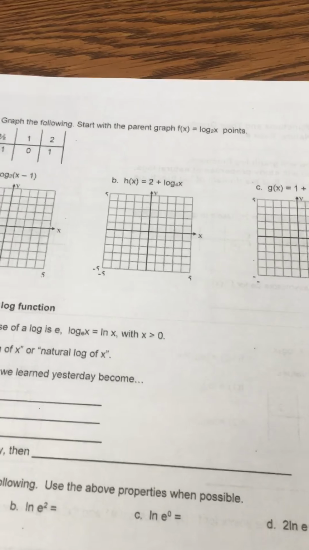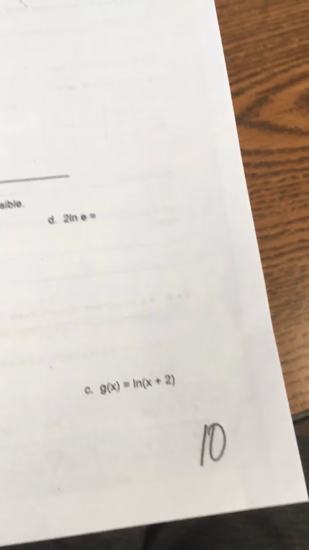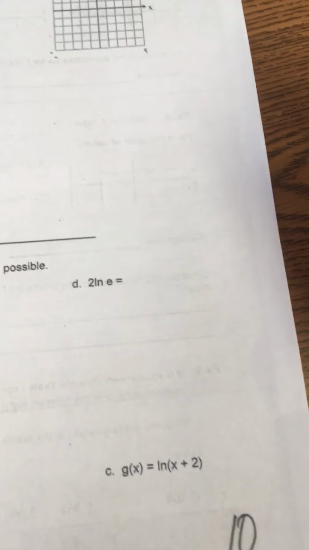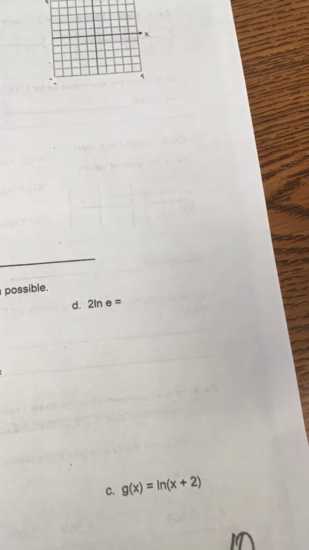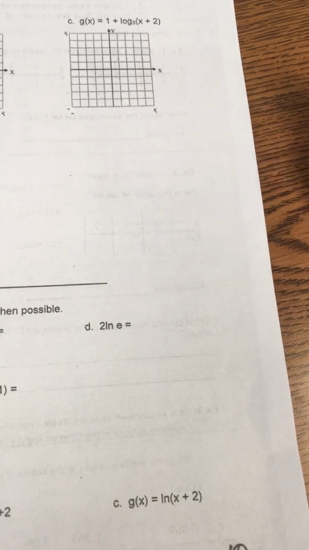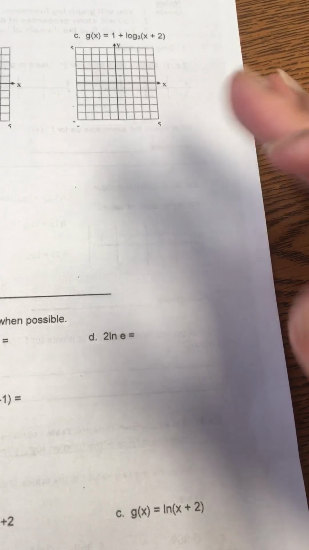All right, welcome. This is Unit 5. This is page 10 of your note packet. We did some graphing with the logs, looking at the exponential first and then switching to the log. So anytime we do this, as a reminder, I'm going to do the exponential first so I can just flip it for the inverse to get my log.